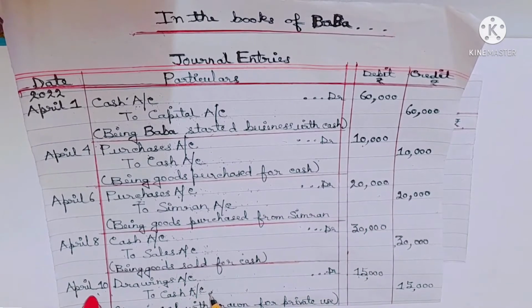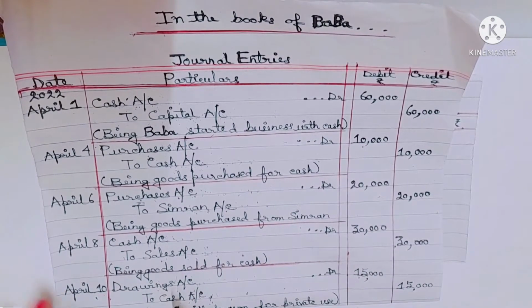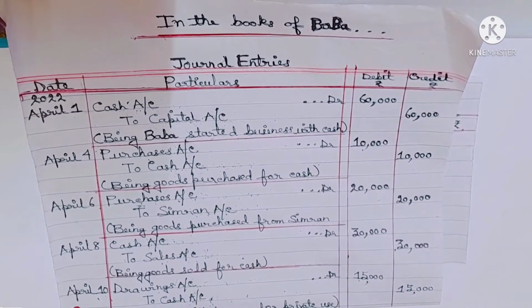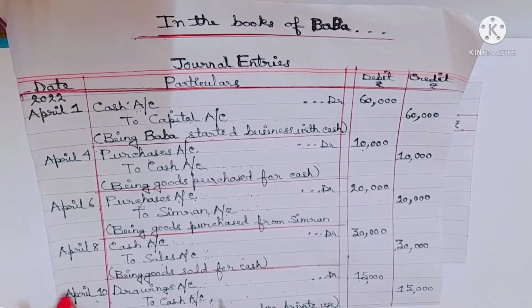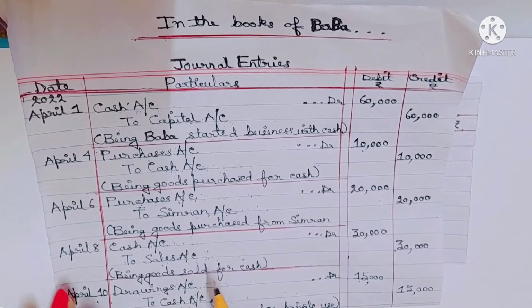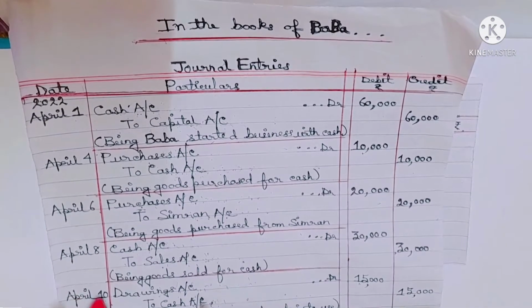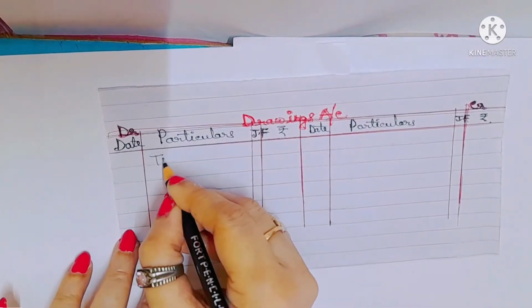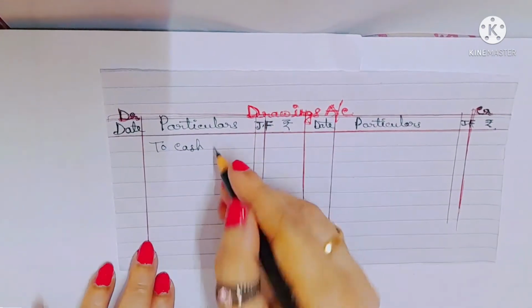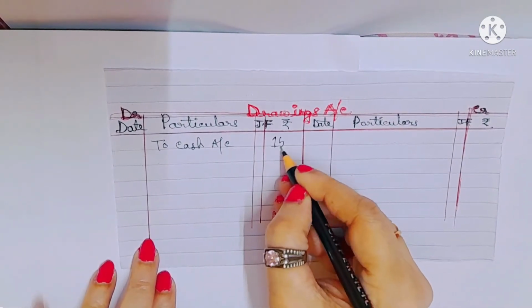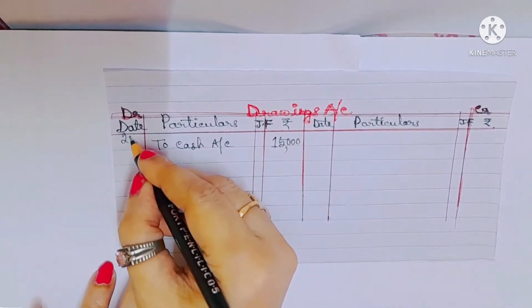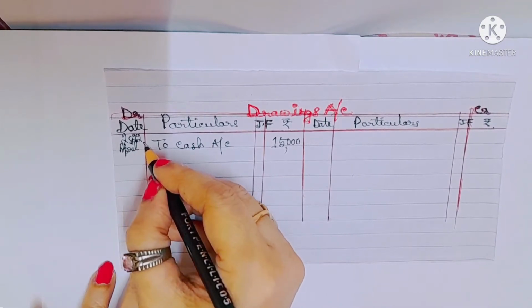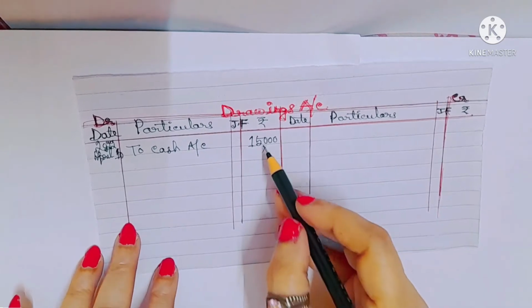অপোজিটে যেই অ্যাকাউন্টটা থাকে তাকেও সেই জায়গায় বসাতে হয়। ড্রয়িংস অ্যাকাউন্ট আমরা প্রিপেয়ার করছি। ড্রয়িংস অ্যাকাউন্ট ফার্স্টে আমাদের কাজ হলো দেখা ড্রয়িংস অ্যাকাউন্টটা কোন জায়গা আছে, ডেবিট সাইডে। তাহলে অপোজিটে যেই অ্যাকাউন্টটা আছে সে ক্রেডিট সাইডে থাকবে না। সিন্স ড্রয়িংস অ্যাকাউন্ট ইজ অন দ্য ডেবিট সাইড, ক্যাশ অ্যাকাউন্ট উইল অলসো অ্যাপিয়ার অন দ্য ডেবিট সাইড। আন্ডারস্টুড? 15,000 টু ক্যাশ অ্যাকাউন্ট, টু ক্যাশ অ্যাকাউন্ট 15,000. Let me write down the date. April 10th.